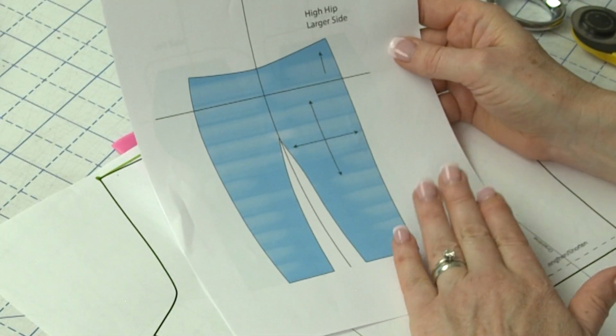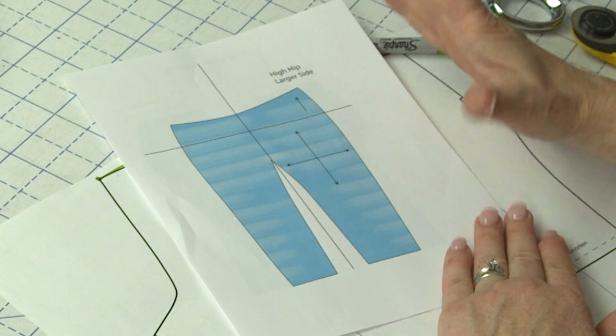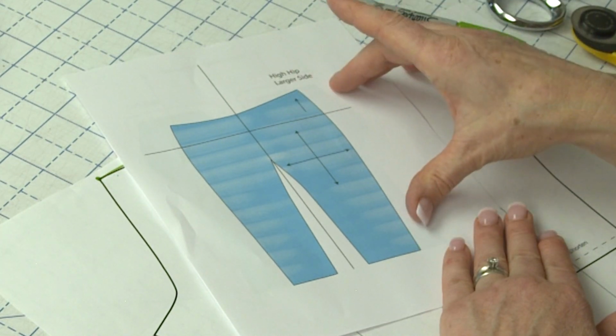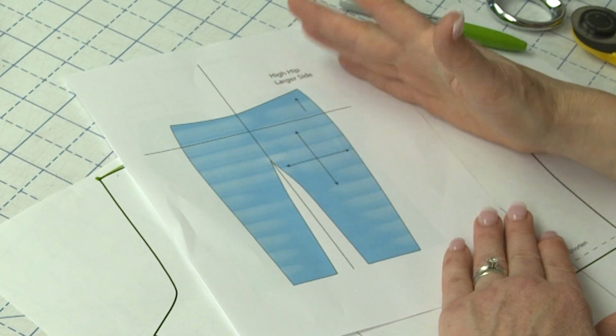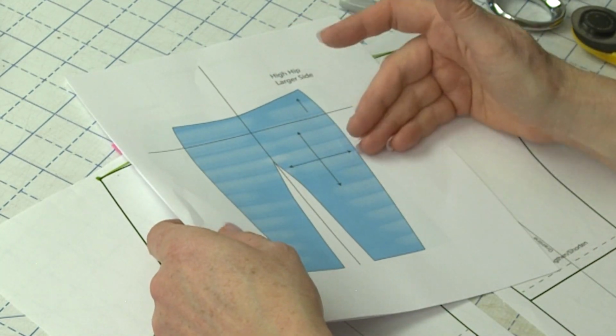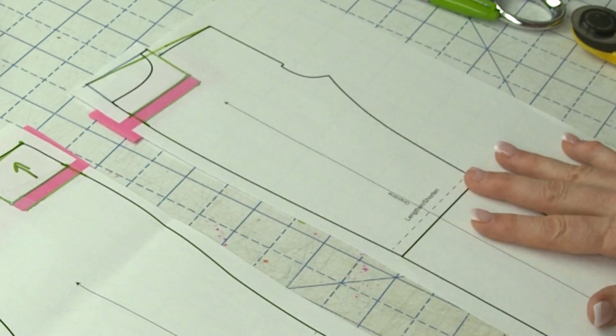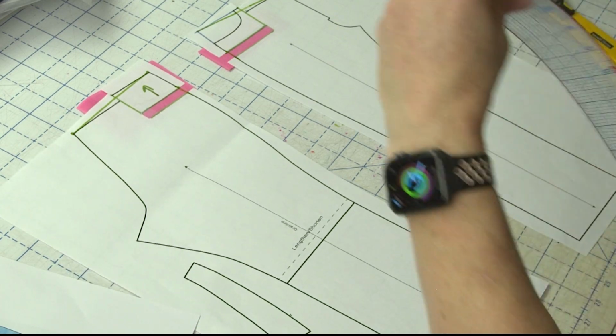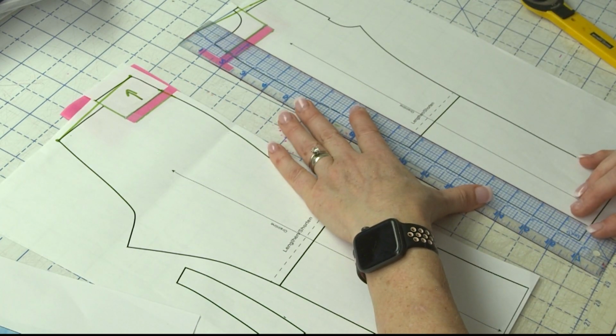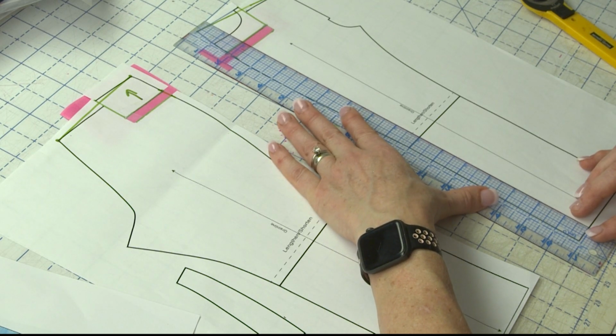Now the other thing that can happen is, it doesn't always happen, and sometimes it happens separately from a high hip. You can also have a wider leg. So sometimes when you have a high hip, it may also be wider, but sometimes you may just have a wider leg. So if your leg is wider on one side, the way you're going to deal with that is you're literally going to draw yourself a guideline close to the side seam on the side that's wider, like this.